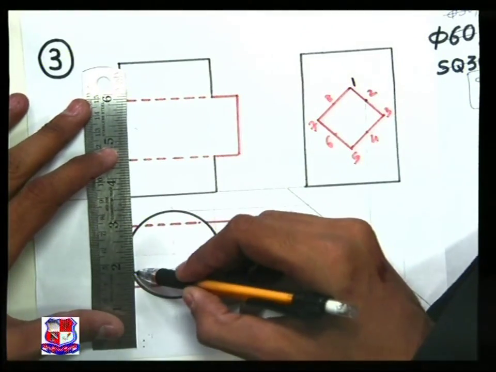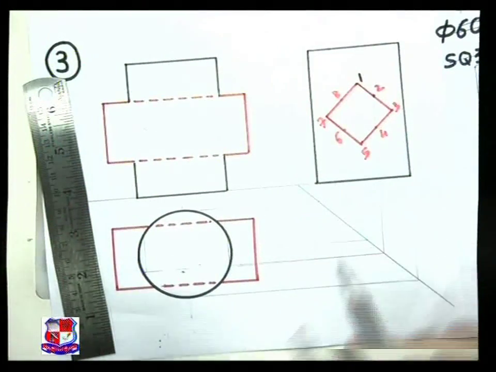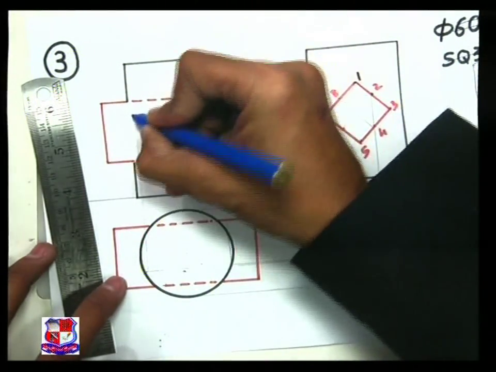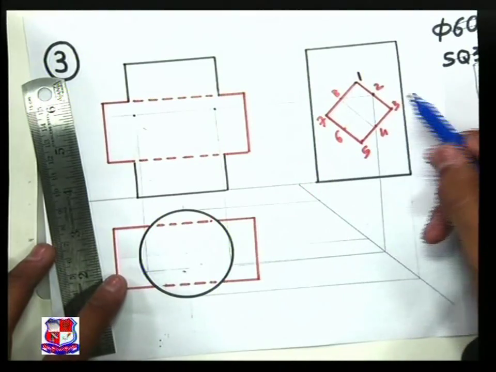This end, and that will cut, and both these will meet at one point. One point is here, another point is here, right? That we have picked up point number 2.